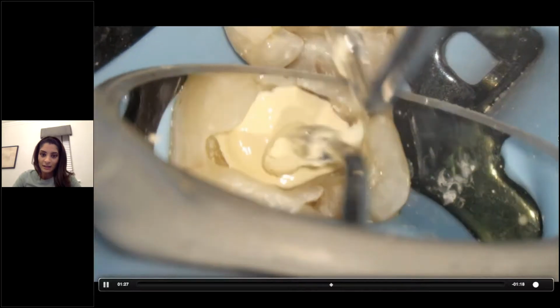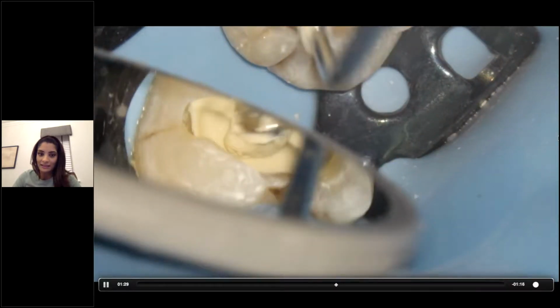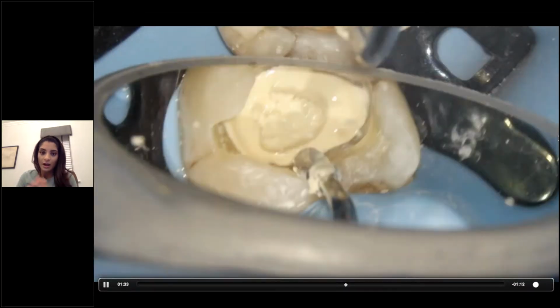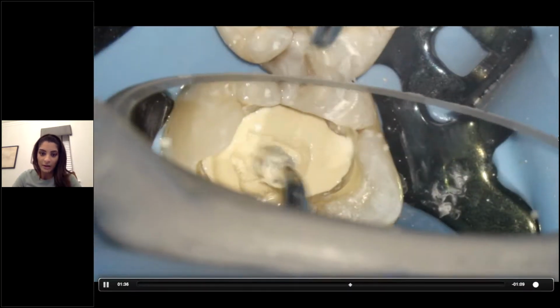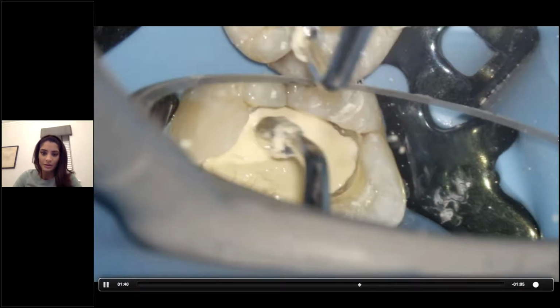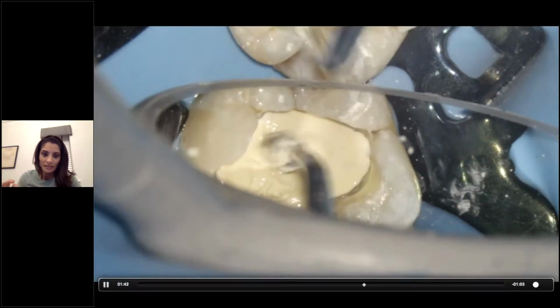So this is another little bit going in. I'm not packing it at this stage. I'm just gently pushing it just so it becomes one with the first layer of biodentine that's under it. You don't really want to pack biodentine like amalgam, for example. It's more of a gentle placement and push technique.